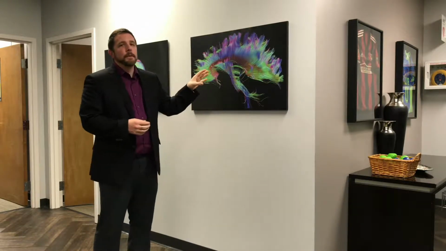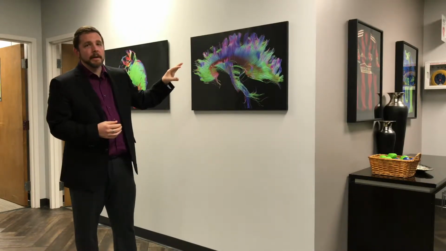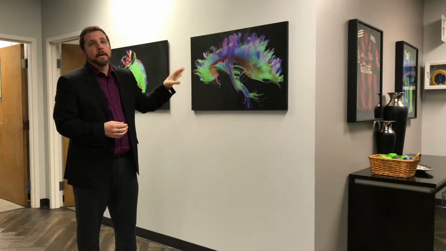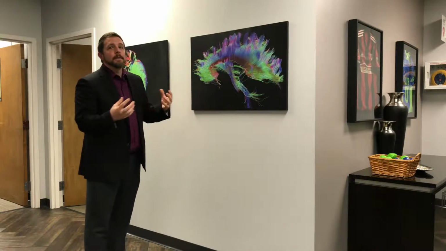And if you go to the connectomeproject.org, you can see hundreds of these scans because they're trying to map the human brain. Similar to the way that they mapped the human genome a few years ago, they're trying to map the functional connections in the human brain and in the nervous system. So by utilizing this, we can actually see how the brain talks.